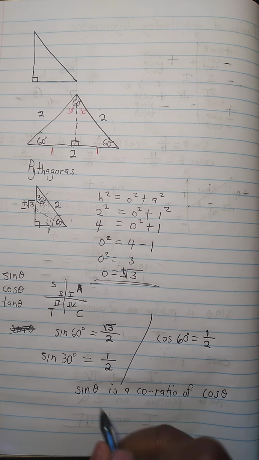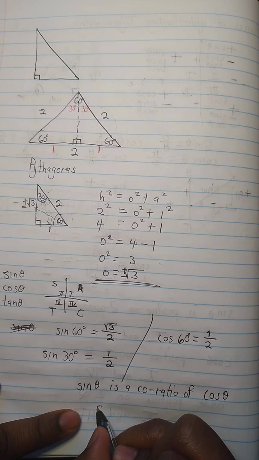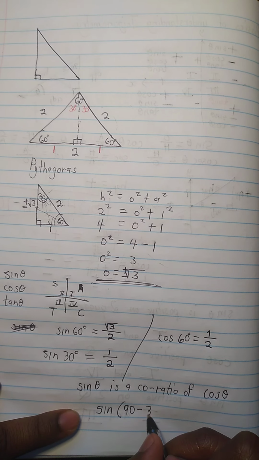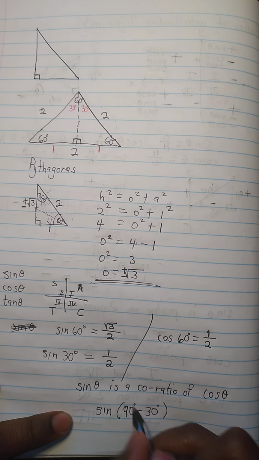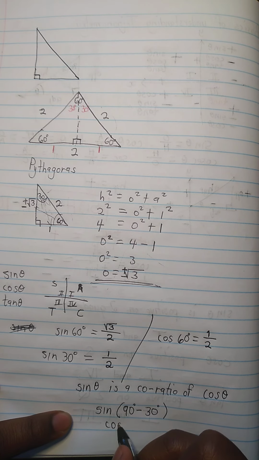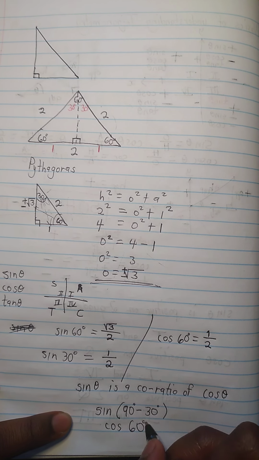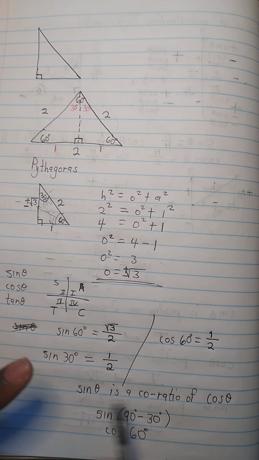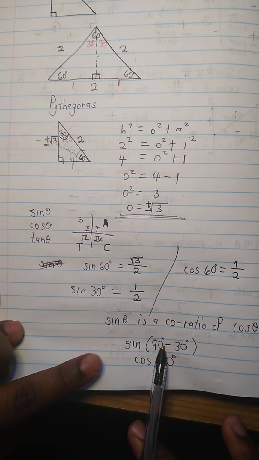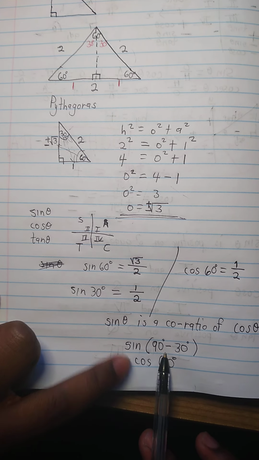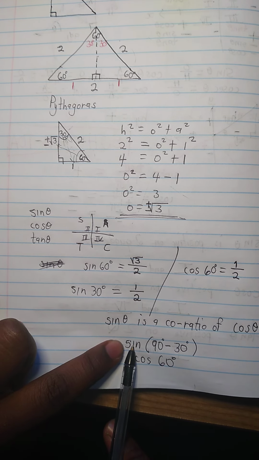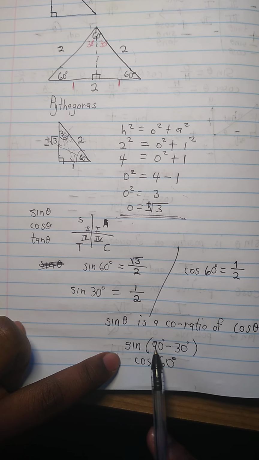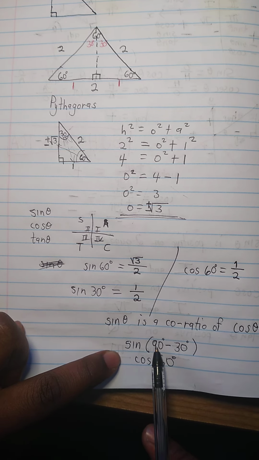What I mean by co-ratio is that if you have sine of 90 degrees minus 30, you're going to have cos 60 degrees. That's how co-ratios work. Basically what they mean in grade 12 is that this 90 degrees changes sine, and then it checks which quadrant this is in. It's in quadrant 1.